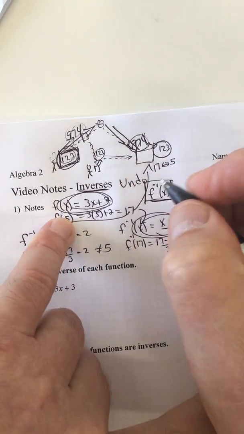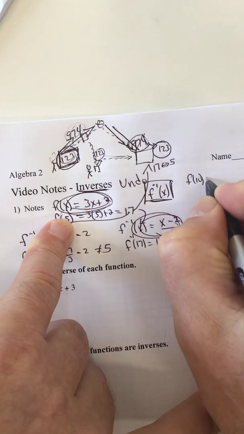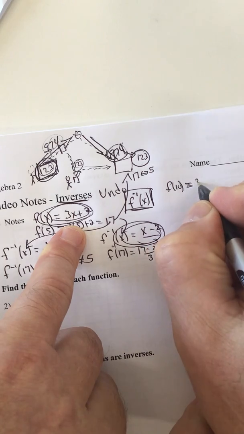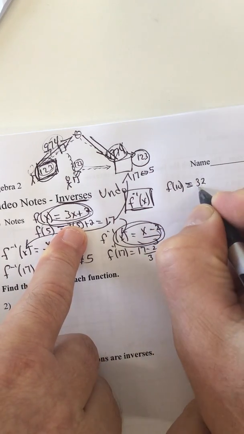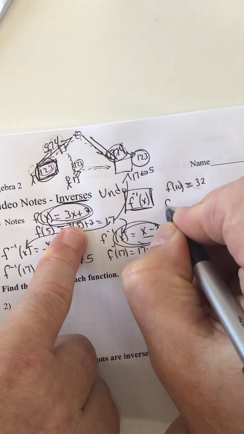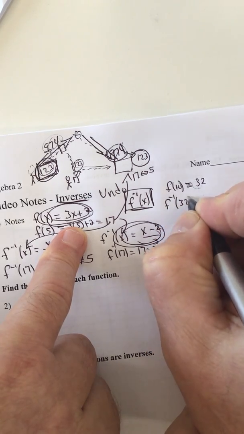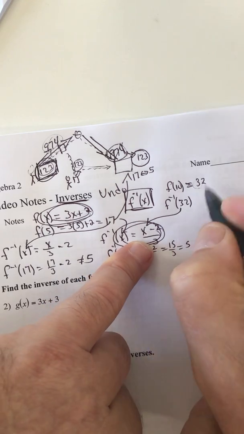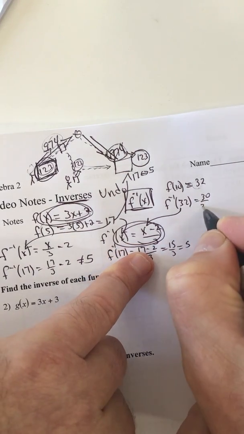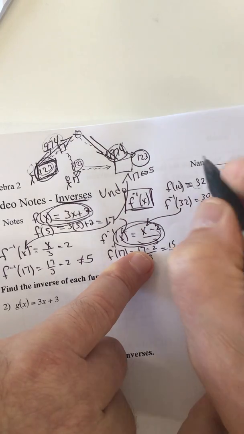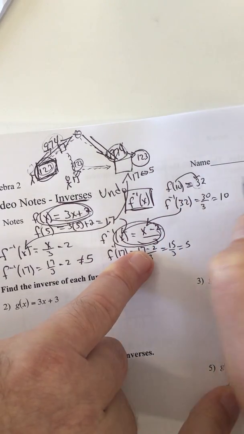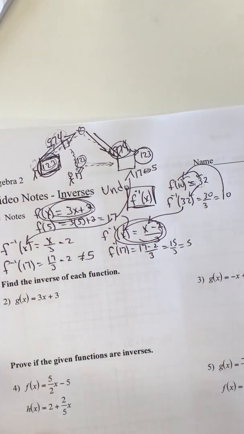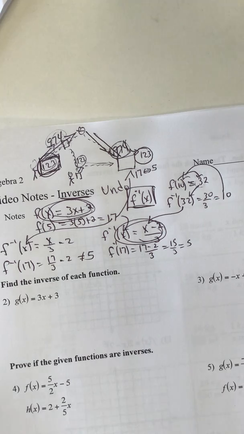Let's try it with a different number. I tried it with 5. Maybe I'll try it with 10. F of 10. That would be 30 plus 2. So if my credit card number is 10, it's going to be hidden as a 32. F inverse of 32 then should give me back 10. So if I stick a 32 right there, I get 32 minus 2 over 3, and sure enough, it gives me back the 10. So see, 10 went in the scramble to a 32. 32 went into the descramble and got it back to 10. That's what an inverse does.